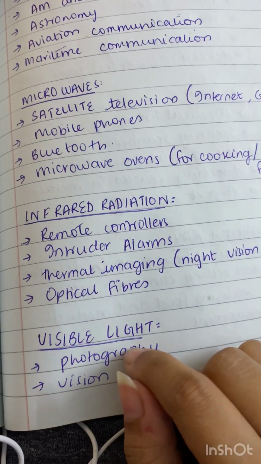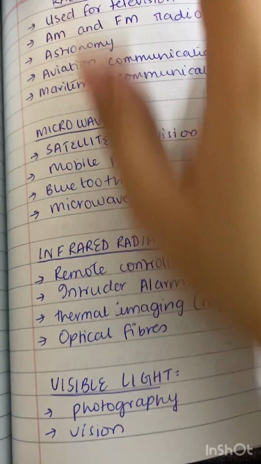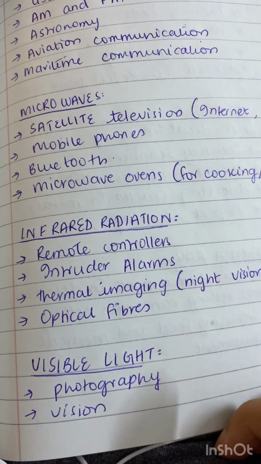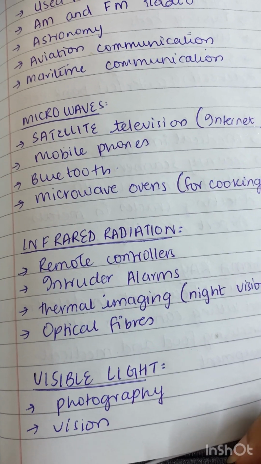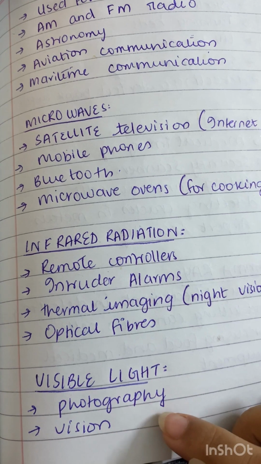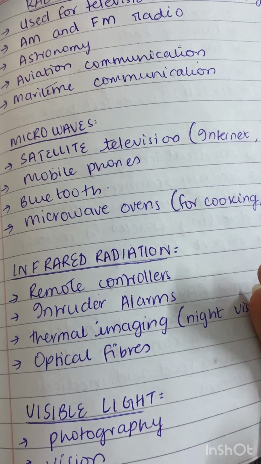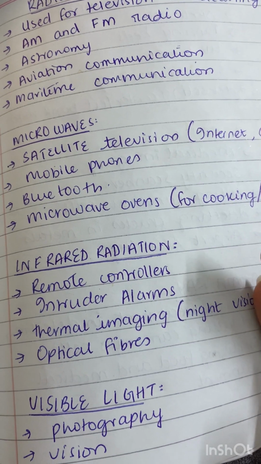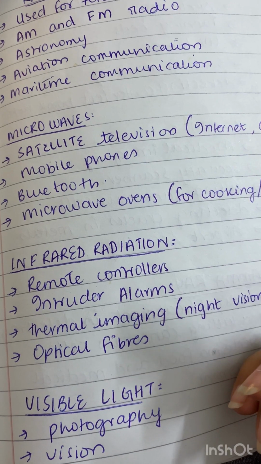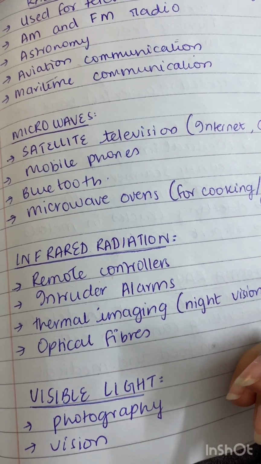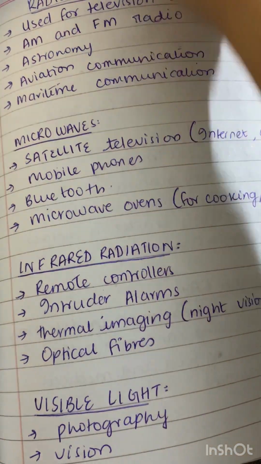Then we have visible light. Visible light is the light that you use. अब इसके क्या क्या applications होते हैं? Obviously photography, you cannot take a picture of something in the dark. You need light to capture a picture. So photography के लिए vision is basically human vision. जो आप देखते हो, जो colors आप observe करते हो, black and white colors जो भी है, for that requires visible light. उसके अलावा optical communication fiber, optical fibers में भी light का use होता है जैसे infrared radiation का use होता है.